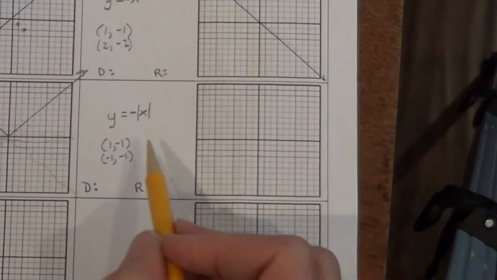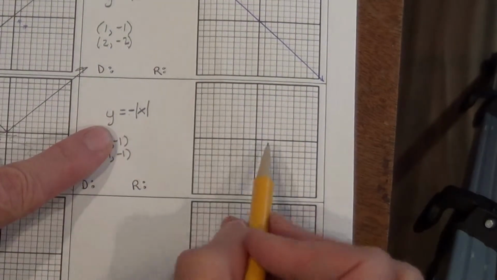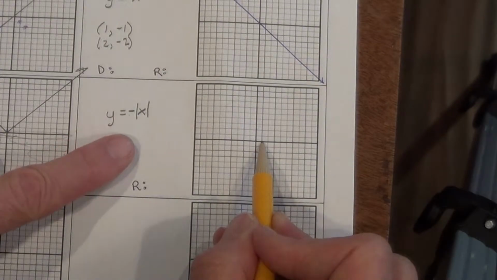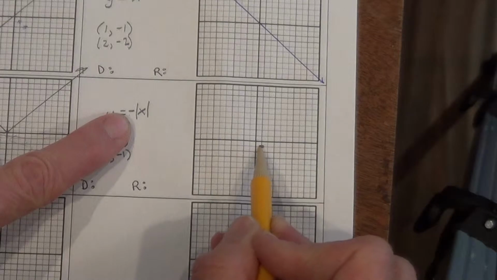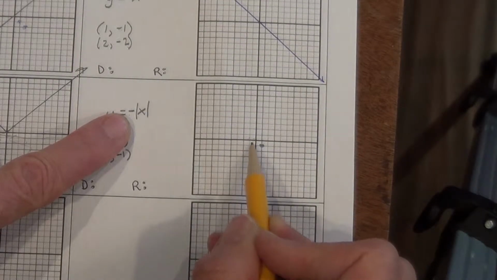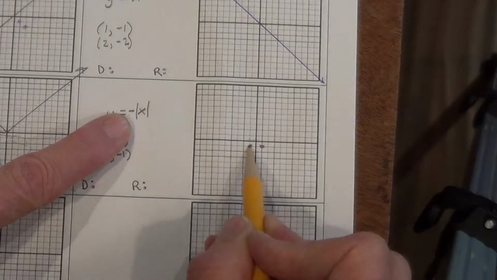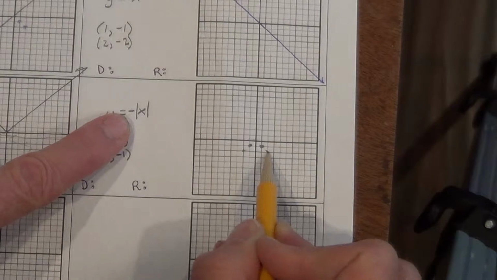So if we were to plug points in, we would exactly get that negative, because the absolute value of 1 is 1, times the negative is negative 1. Absolute value of negative 1 is 1, times the negative is negative 1. And so on and so forth, right down through all these points.